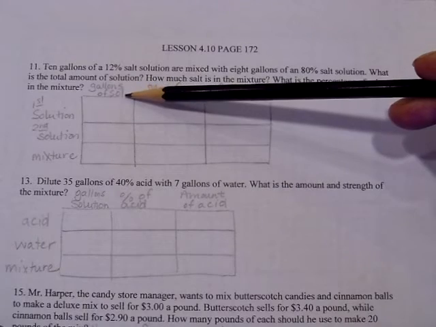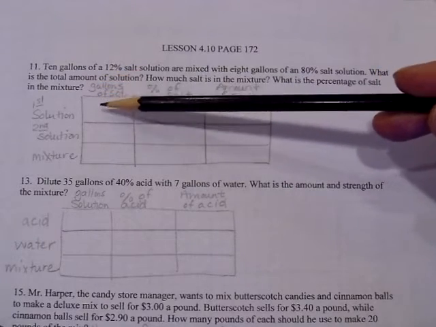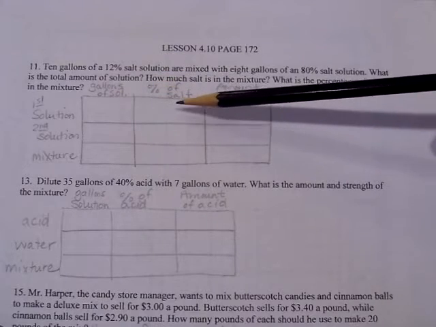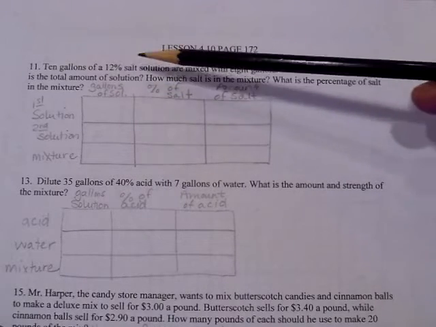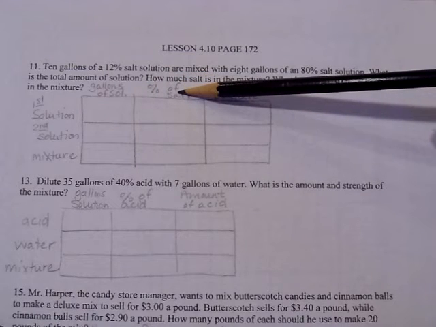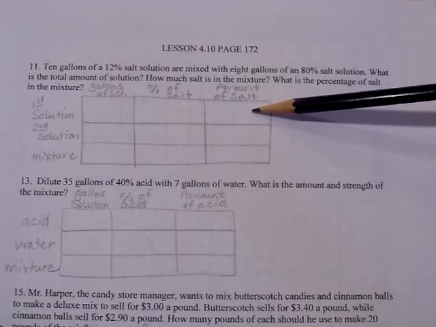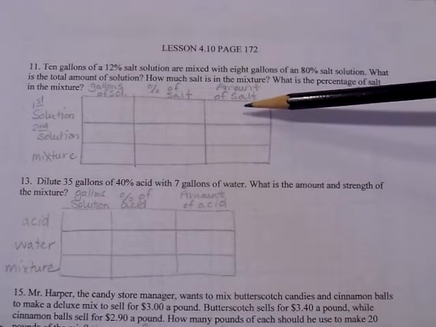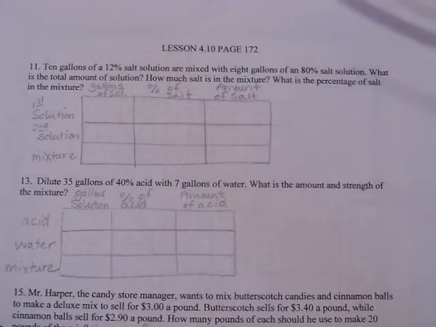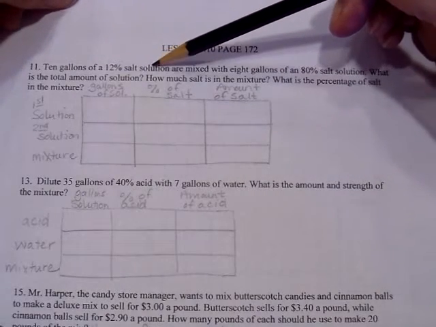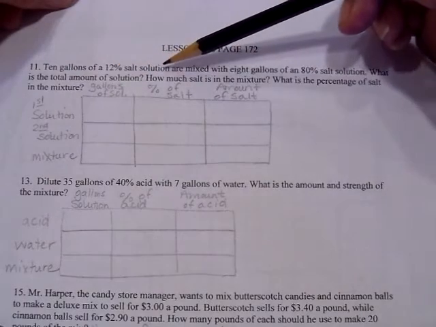Let's remember first, before we do that, though, that when we have a number of gallons of a solution and we're giving the percent of whatever's in it, in this case it's salt, if we multiply the gallons of solution by the percent of salt in it, we will get the amount of salt that we have. That's our simple equation here that will help us solve for x. All right, 10 gallons of 12% salt solution. So the first thing we have are 10 gallons.